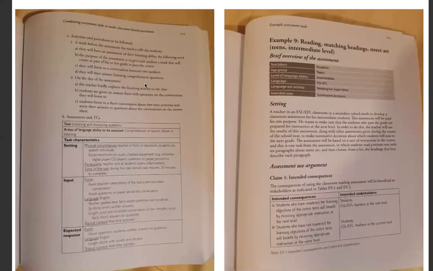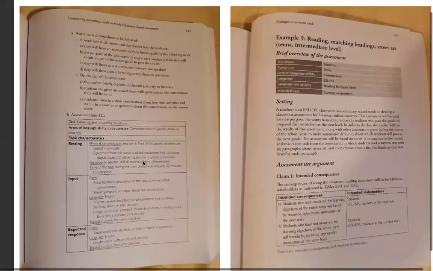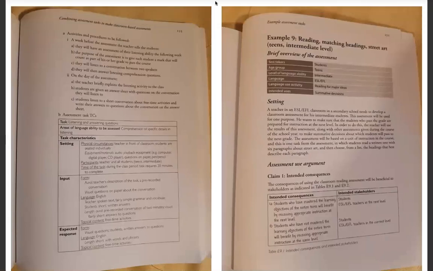I must have touched something. Yeah, sorry, it's here. I touched the screen. And so, if we can go back to, where are we now? What page is this? Sorry. 135. 135.